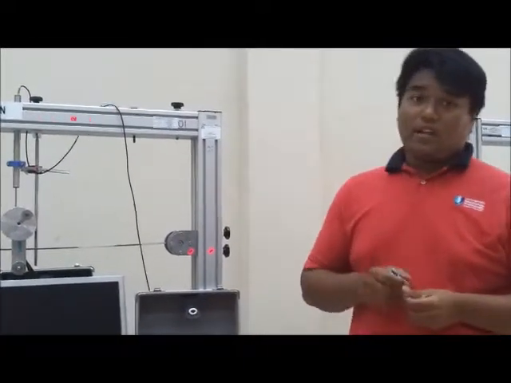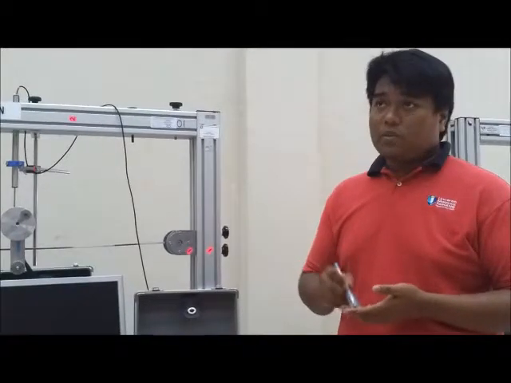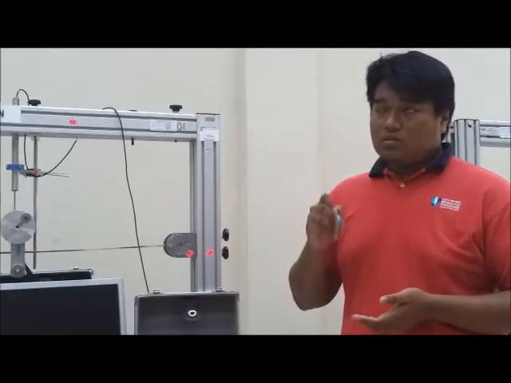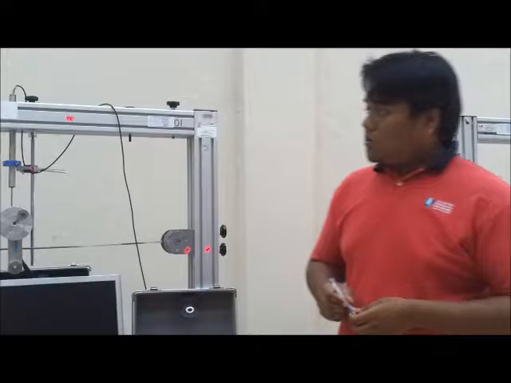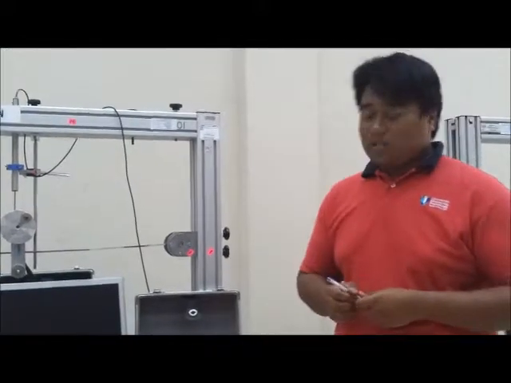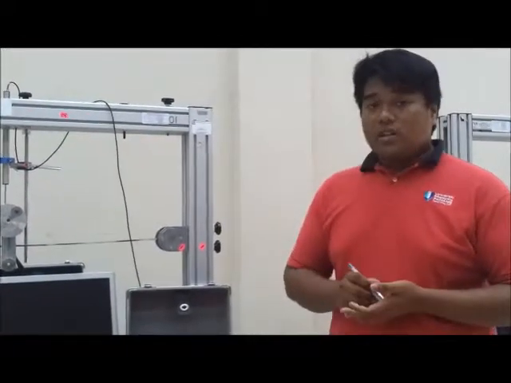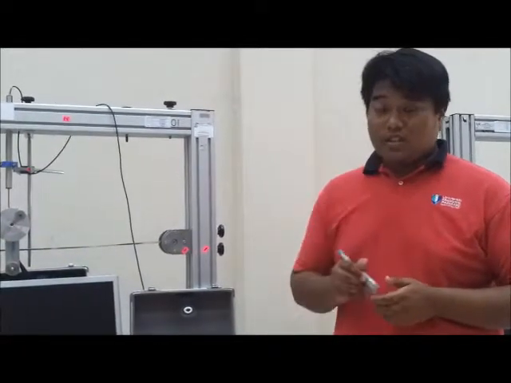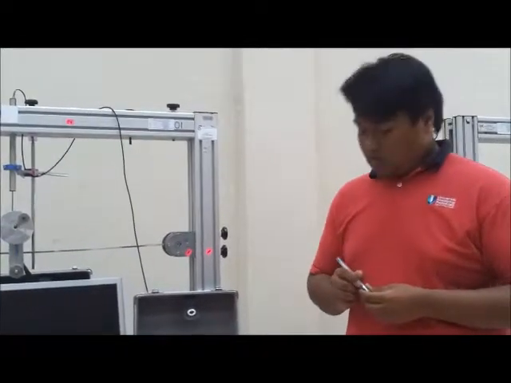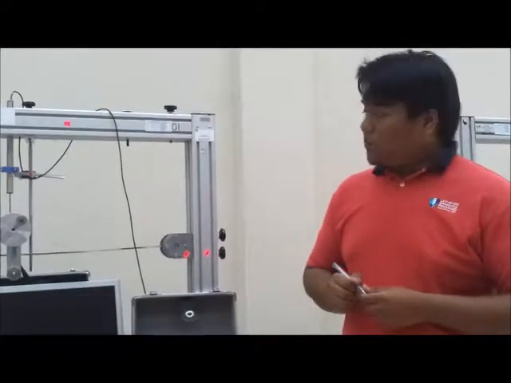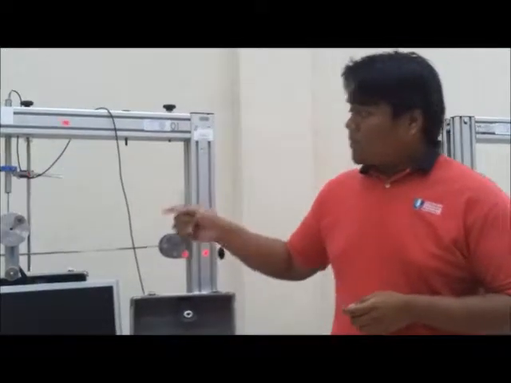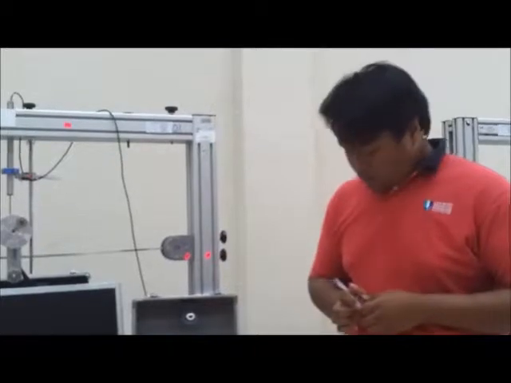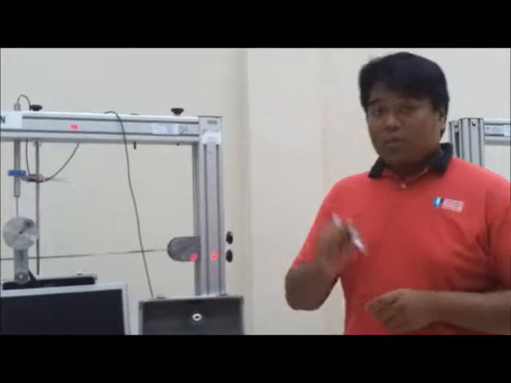An acronym of linear variable differential transformer. So this LVDT is a common mechanical transducer that converts rectilinear motion, which is coupled mechanically with the core of the LVDT, into an electrical signal.